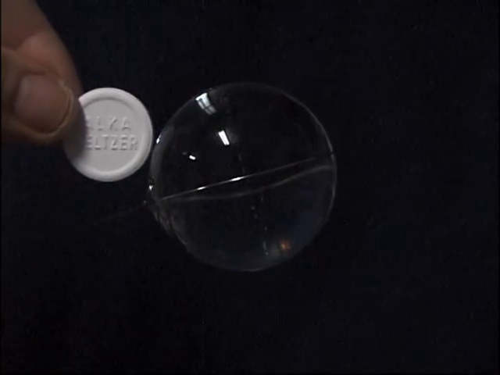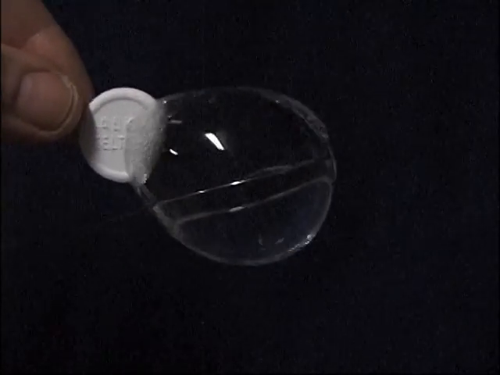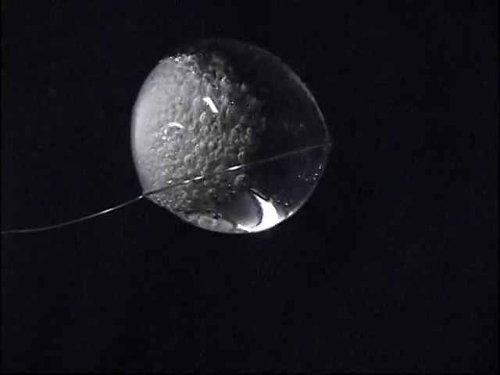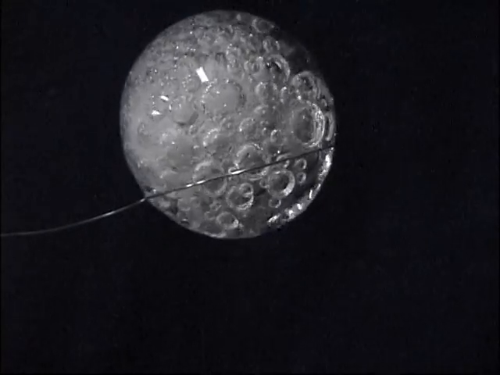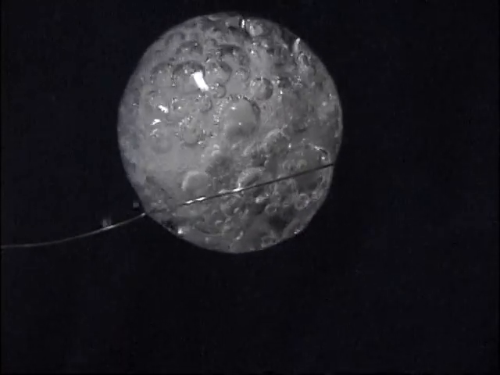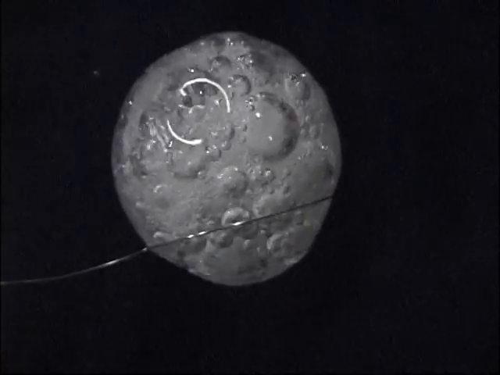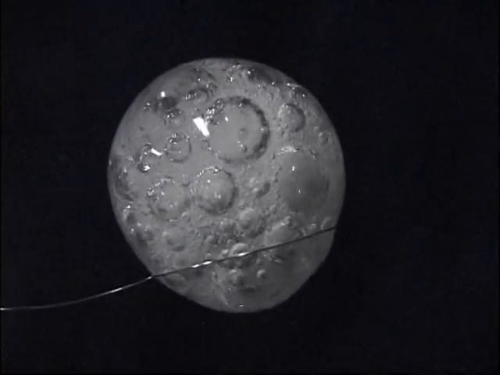Here we are going to place an effervescent antacid tablet into a sphere of water. Look at the resulting bubble dynamics. You get a chemical reaction at the surface of the tablet with the water, forming bubbles.